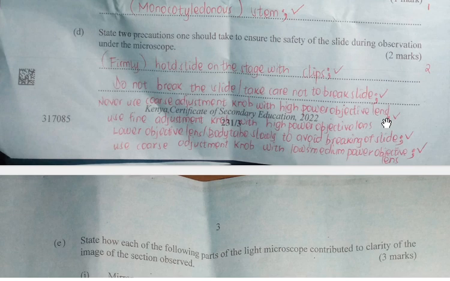That is to prevent breaking of the glass slide. Then lower the objective lens or body tube slowly to avoid breaking the slide. Use the coarse adjustment knob with the low and medium power objective lens. One or two of those are some of the precautions to be taken.